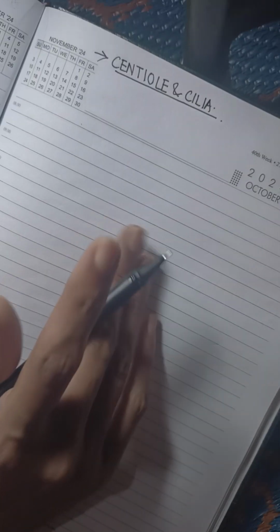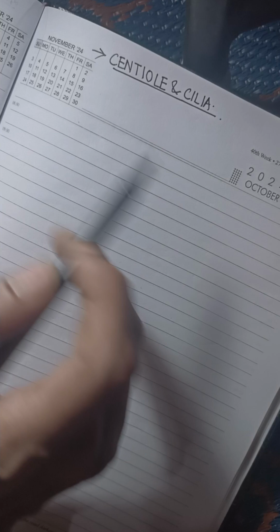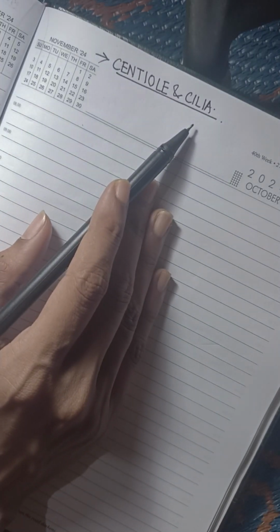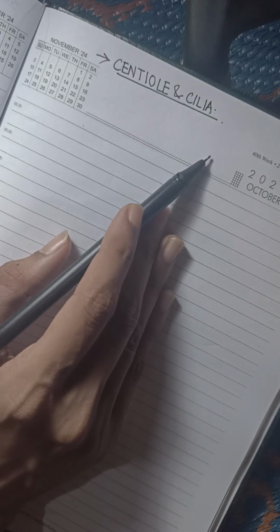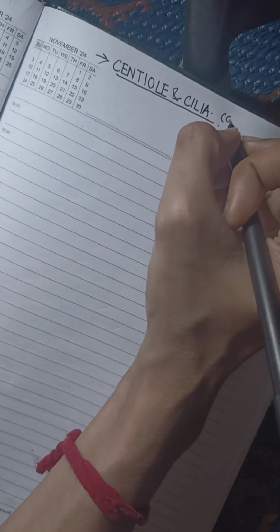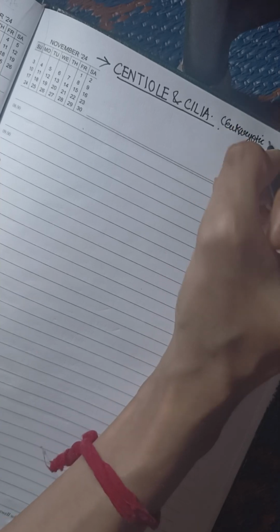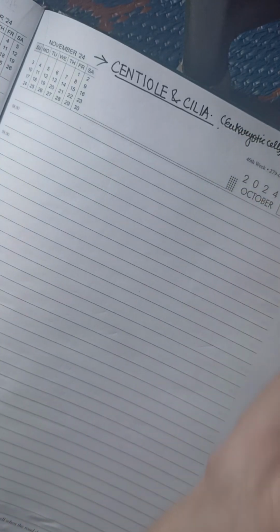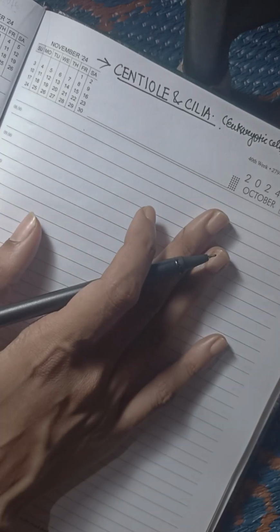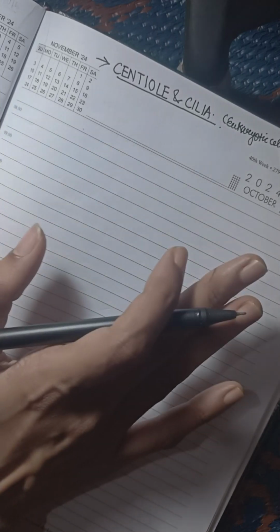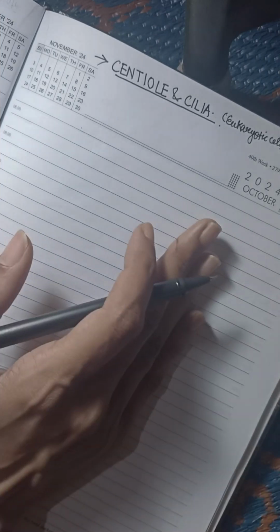In this video from Genaura Academy, we will explore the fascinating world of centrioles and cilia, two tiny yet crucial structures found in the eukaryotic cells. Yes, both these structures are found in the eukaryotic cells. So today we will learn about their structure, function, role in cell division and movement, all explained in a fun and engaging way with simple language and real life comparisons.